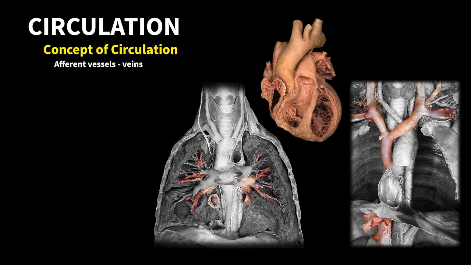Within the lungs, exchanges occur in the blood between carbon dioxide and oxygen molecules. The resulting oxygenated blood then returns to the heart through pulmonary veins. Veins are afferent vessels, meaning to carry toward, because veins always return blood to the heart. The pulmonary veins return the blood to the receiving chamber called the left atrium.